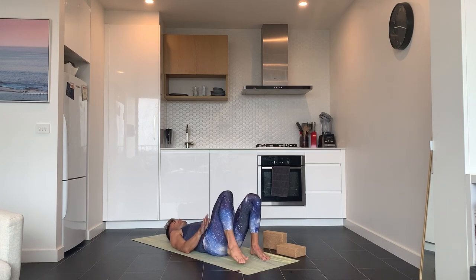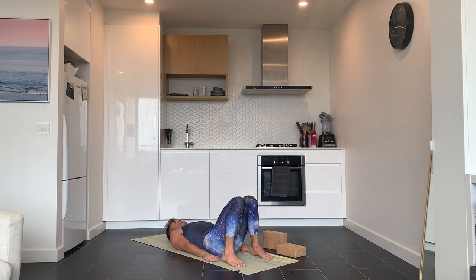Continuing on with the back bends, option to stay with bridge. So now we're going into the whole superficial front line. We're lengthening across the front of the quads. We're going all the way up from the belly, through the torso, opening the front of our chest. Okay. Option to stay with bridge or hands up beside your ears.